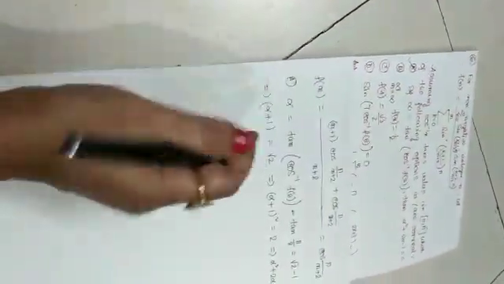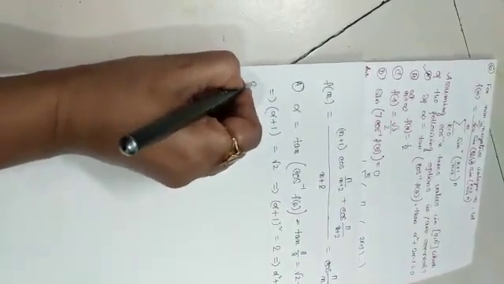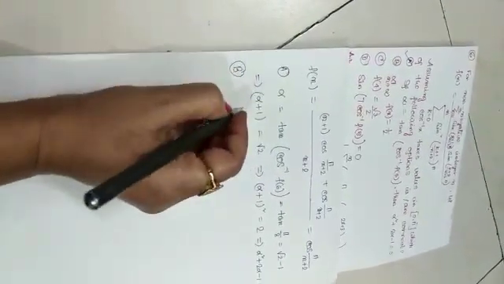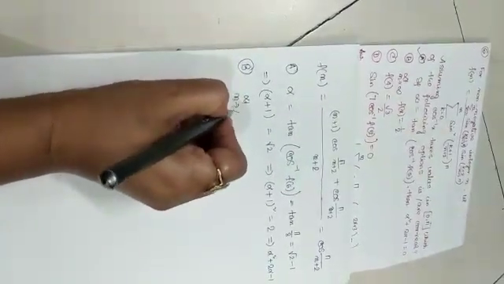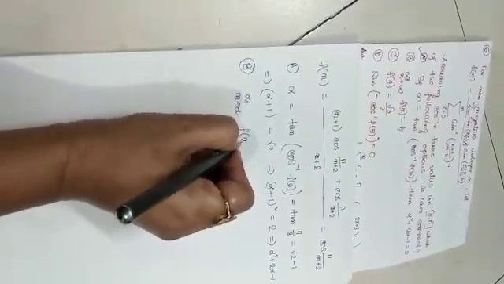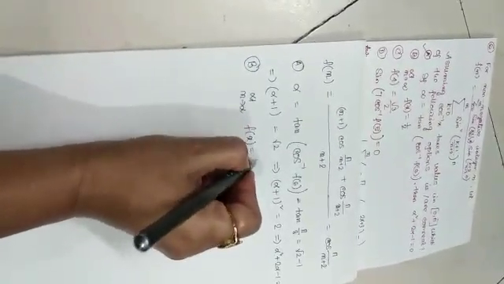Now go to option B. Option B: limit n tends to infinity, f of n is equal to half.